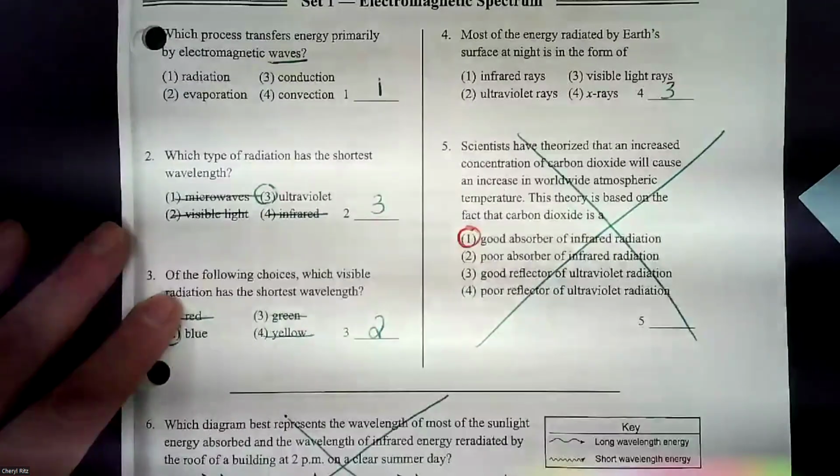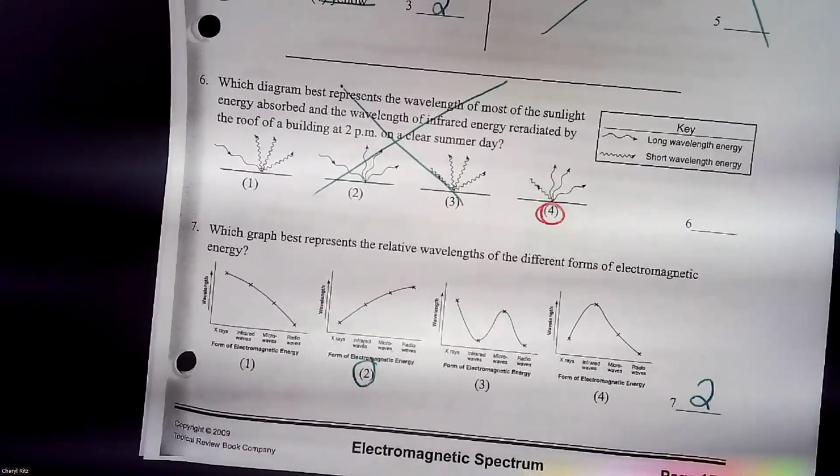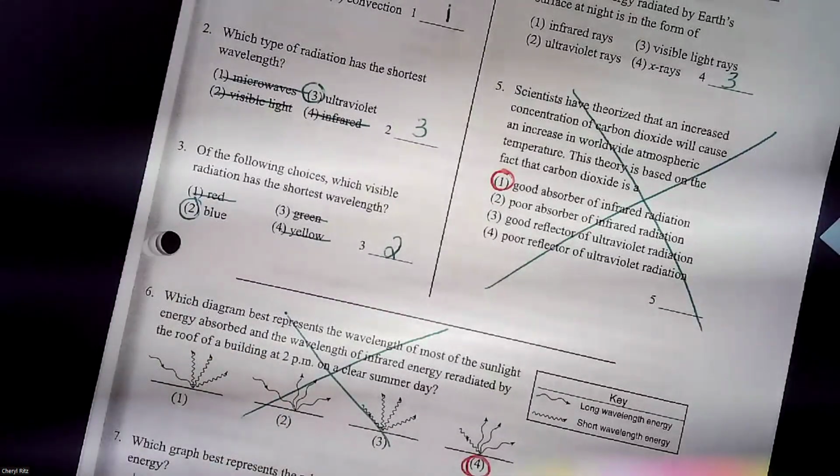So let's start with just the answers and I'll go over any you need. Number 1, the answer is 1. 2 is 3. 3 is 2. 4 is 3. If you did question 5, it would have been answer 1. If you did question 6, it would have been answer 4. And number 7 is 2. Other than the 2 we didn't learn, are there any you guys didn't get or want me to go over on that page?